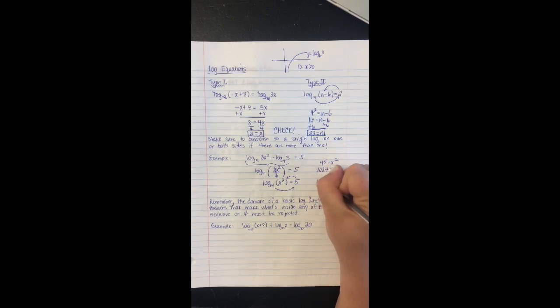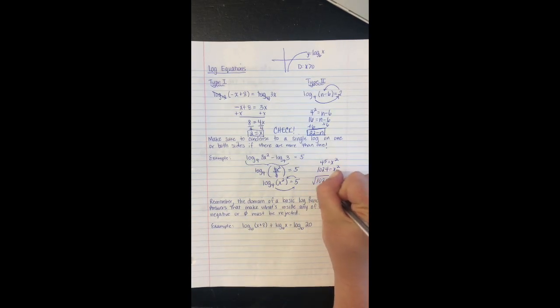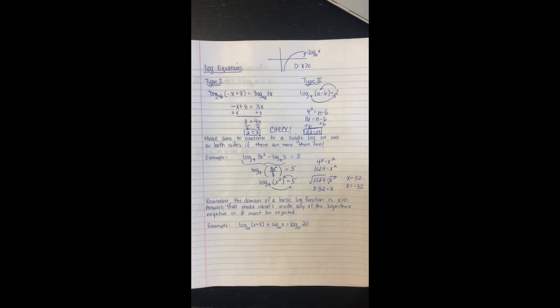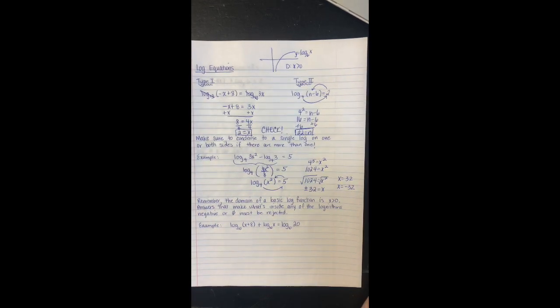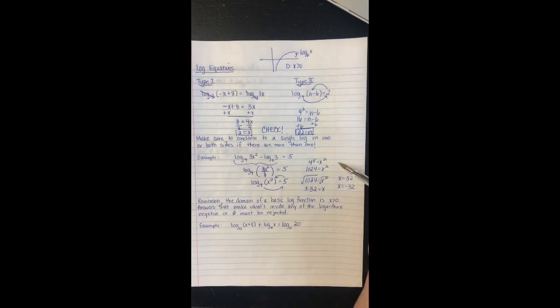If I want to undo an x squared, I take the square root. Remember, there's a plus or minus version when you take a square root. The square root of 1024 comes out to be 32, so plus or minus 32. All right, so now let's think about these solutions. X equals 32 and x equals negative 32. Okay, do both or one of these solutions work? You've got to make sure it does not make what's inside the log a negative or a 0.